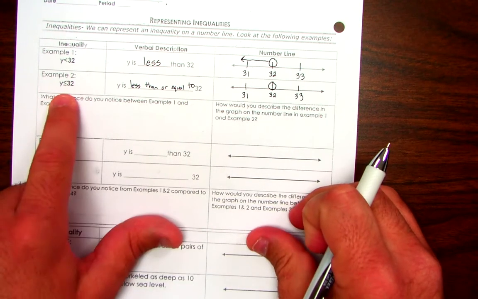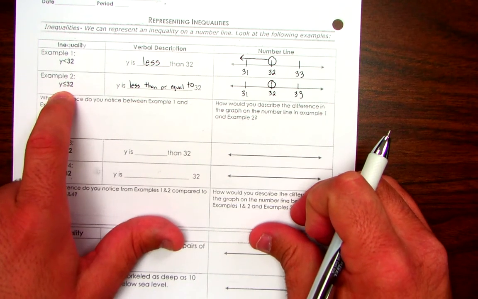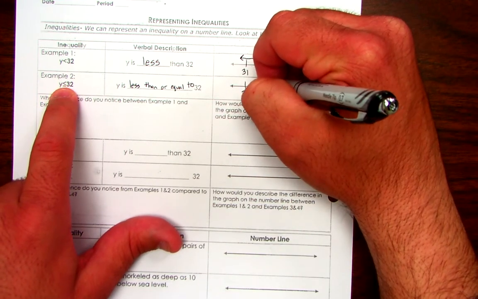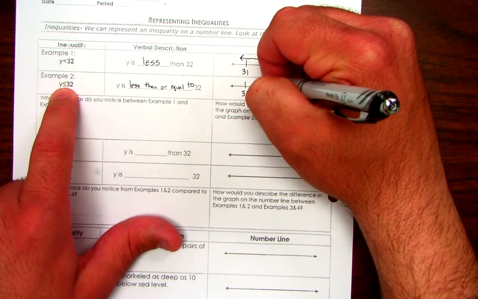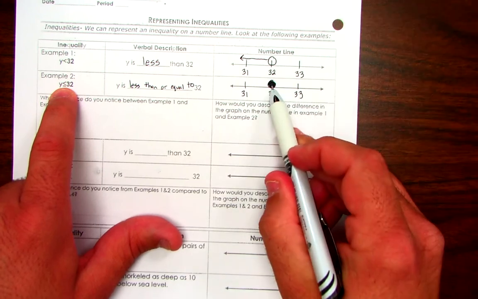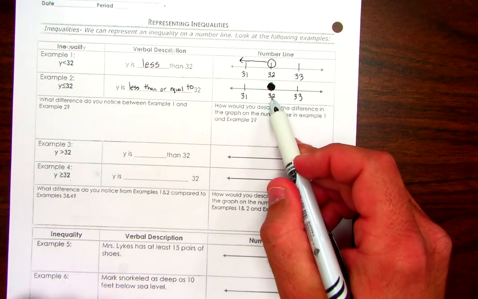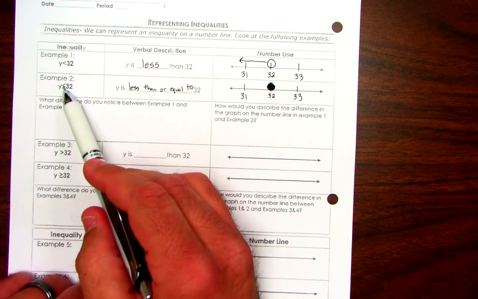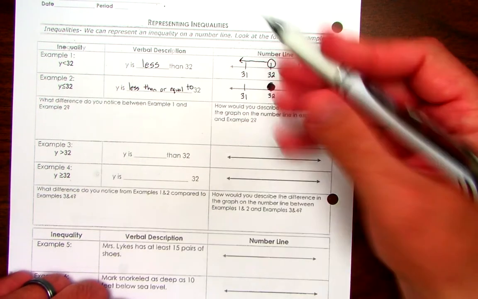Is there a solid bar this time? Yes, there is. Solid bar, solid dot. The solid dot represents we can equal this number. It's part of the solution. Which way is the tip of the arrow facing? It's facing the left.